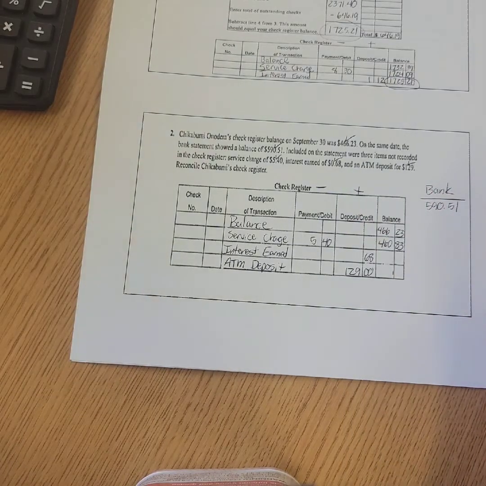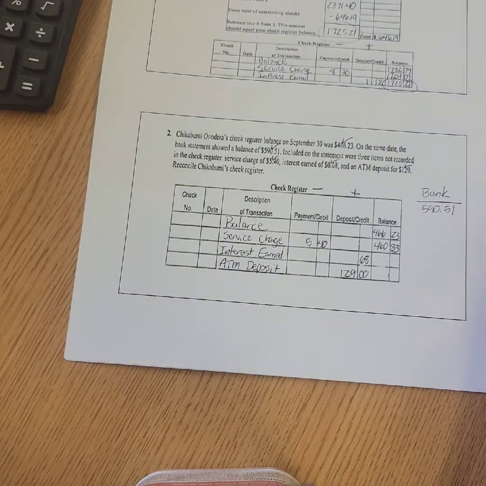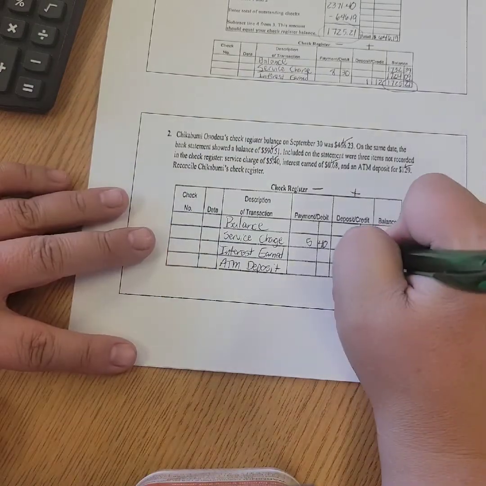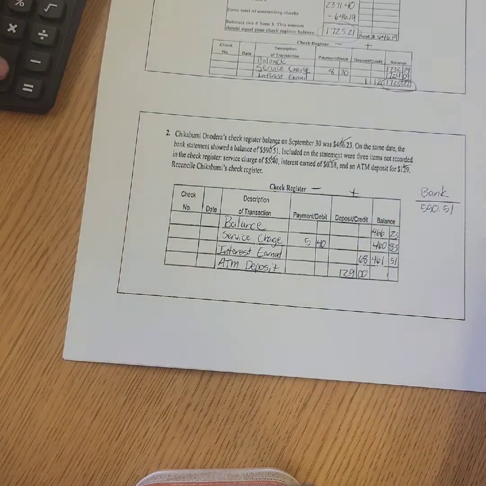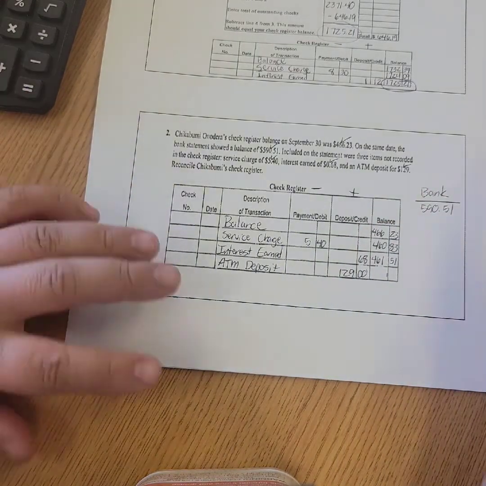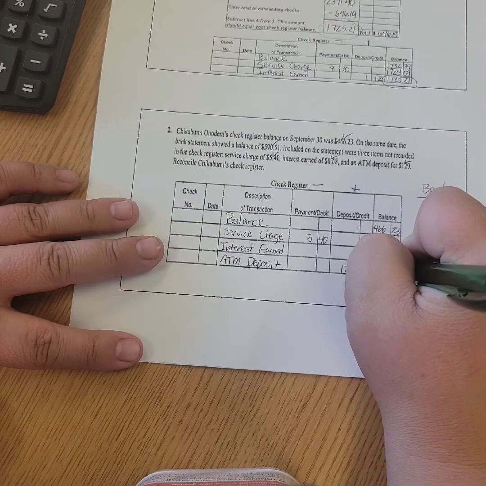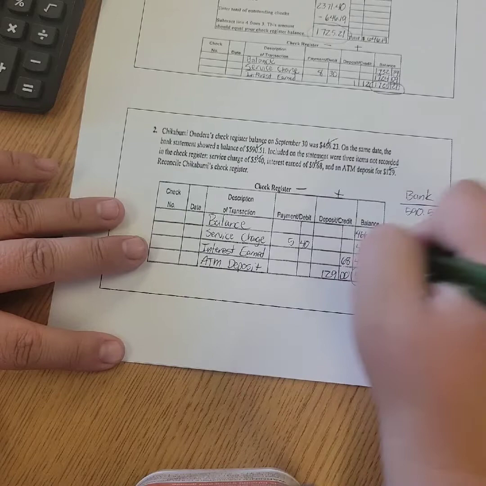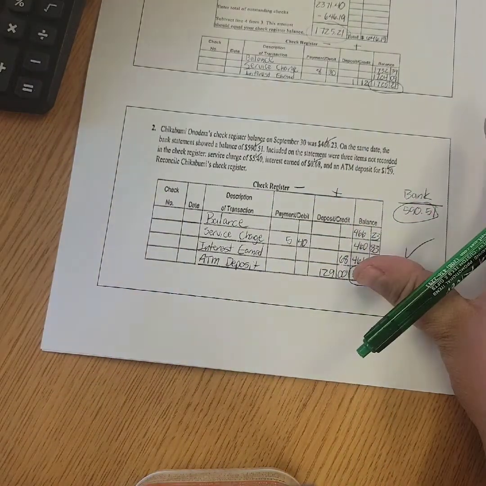Add the 68 cents, sorry. 460.83 plus 68 cents is $461.51, and then plus the $129 is $590.51, and that matches that. So yay, it worked. Okay.